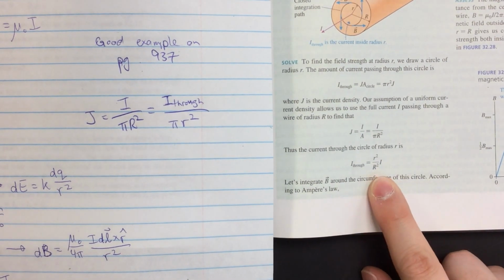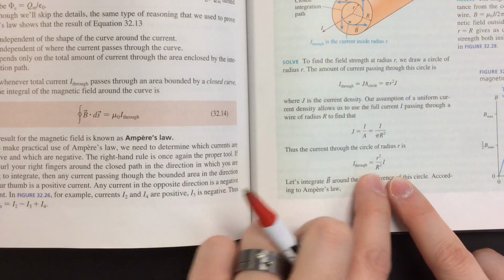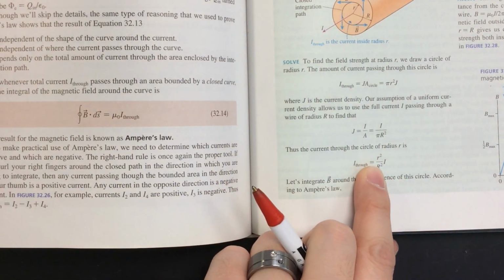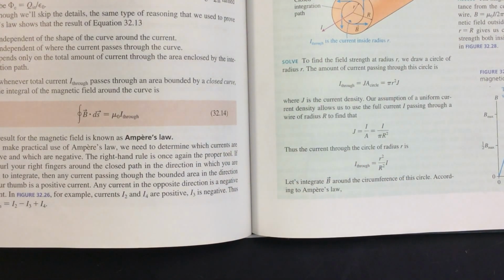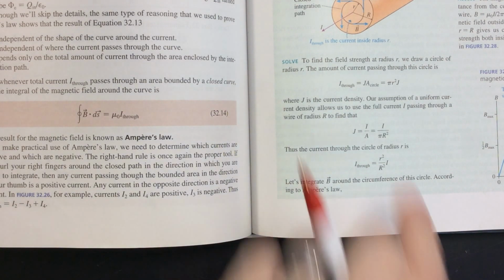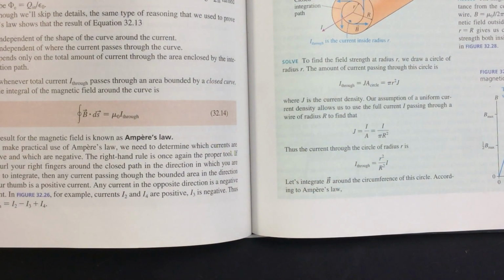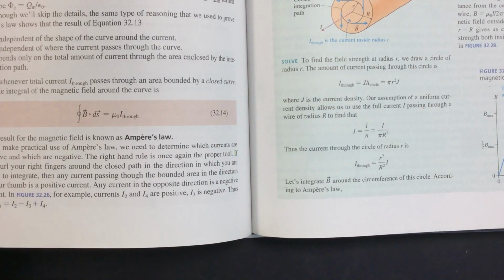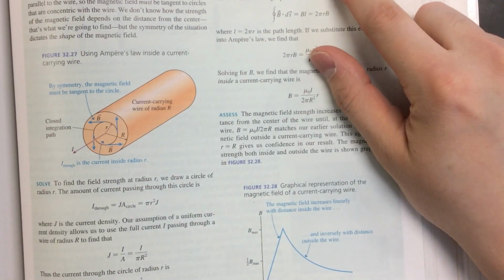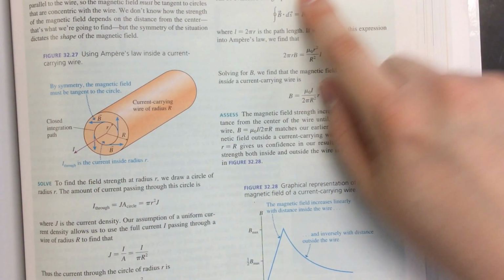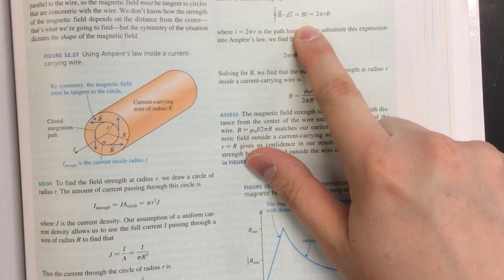Once you know this, this is all trying to deal with the right-hand side of Ampere's law. Like Gauss's law, there's a left-hand side, right-hand side. Same thing with Ampere's law. You kind of do them separately first. So here's the right-hand side solved for, and then we take care of the left-hand side.